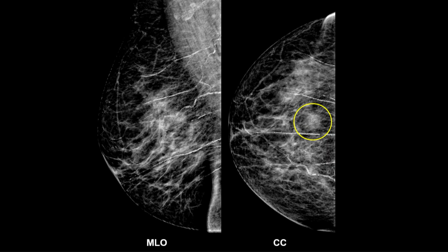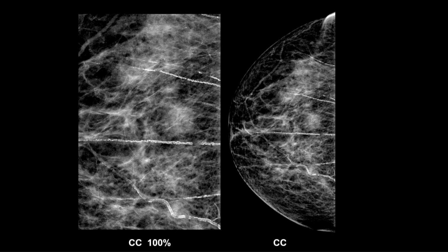Again, this is an asymmetry case. It's one view. This one's a little bigger. It's a little easier to see, which may or may not be good, if it's a fake out or if it's real. Here it is at full pixel resolution. You can see it a little bit better. It has a somewhat indistinct margin, which again might be of some concern if it's real. Ignore the vascular calcification.